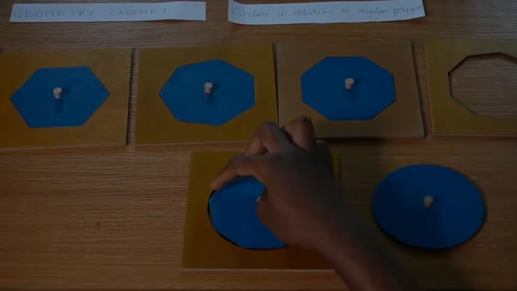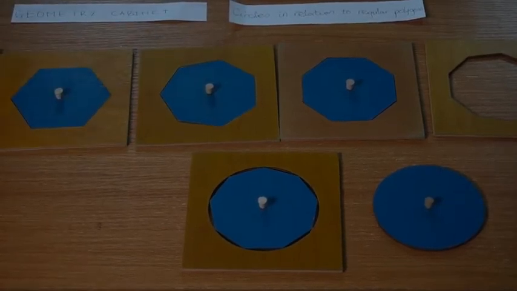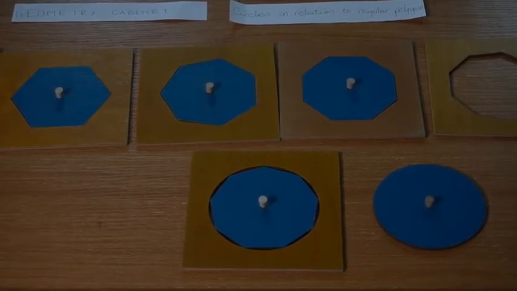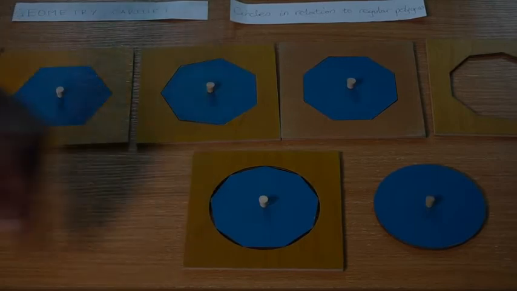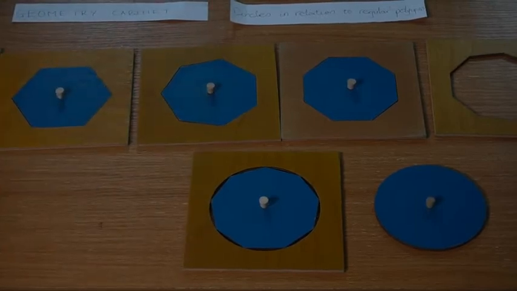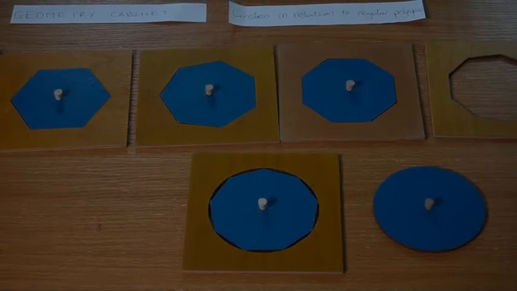So we see that as the number of sides of the polygons increases, what are we observing about the segments? The segments decrease with increase in the number of sides of the polygons.